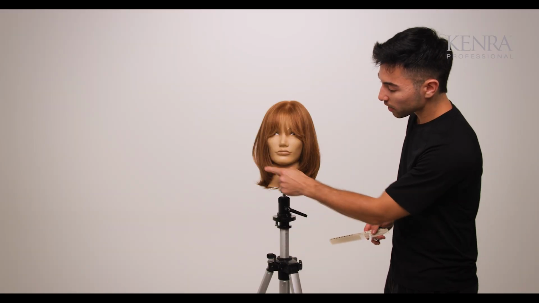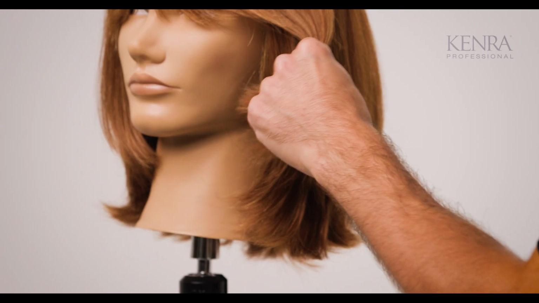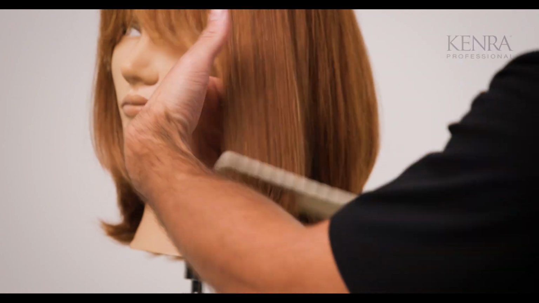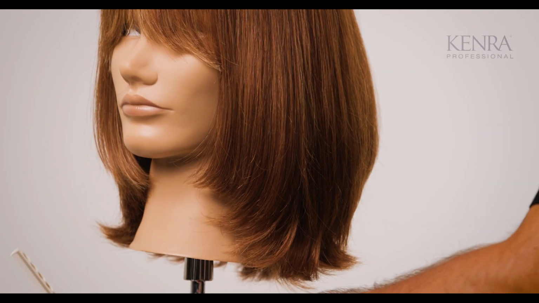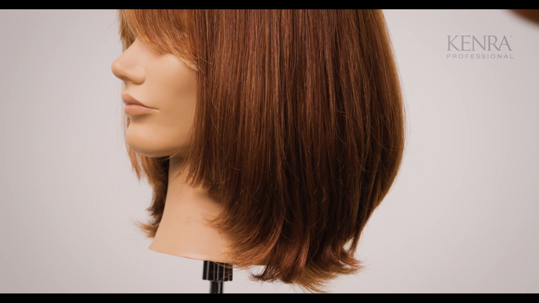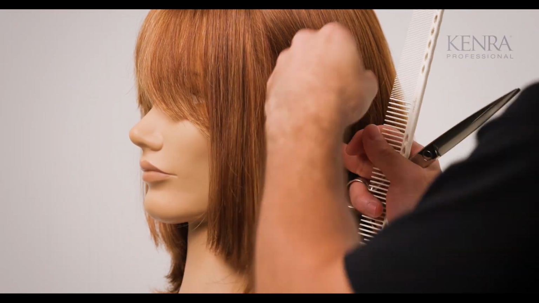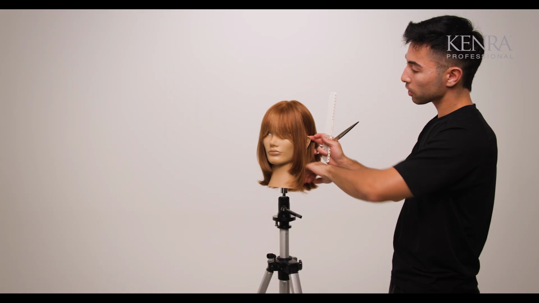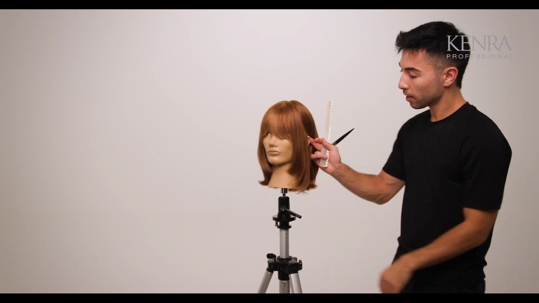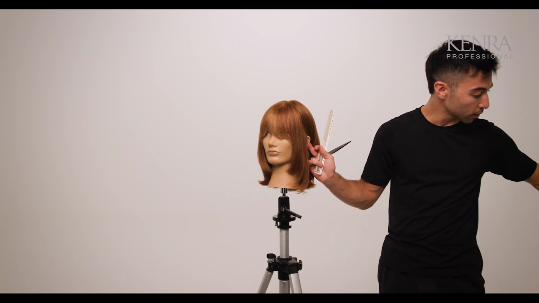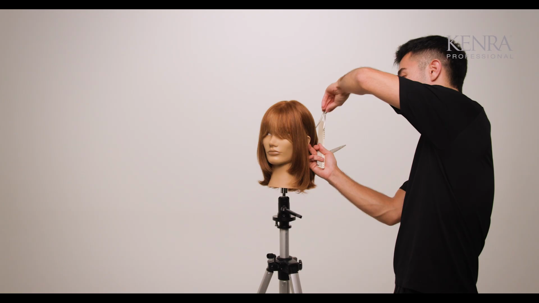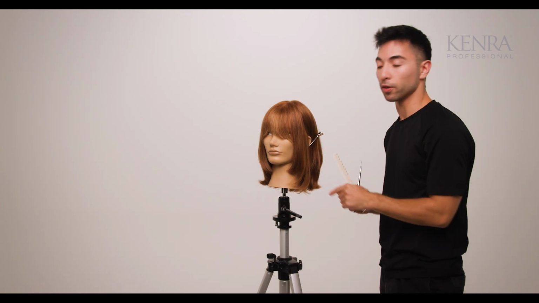Now, we did do these layers in the front, and as you can see, they're still feeling a little heavy, so we're gonna do some personalizing. What I love about the feather cut is that when you tuck the hair behind your ear, you're supposed to have a lot of nice soft pieces that frame the face. So I'm gonna just tuck the hair behind the ear, and if it doesn't stay, you can always take a little clip or a creaseless clip.